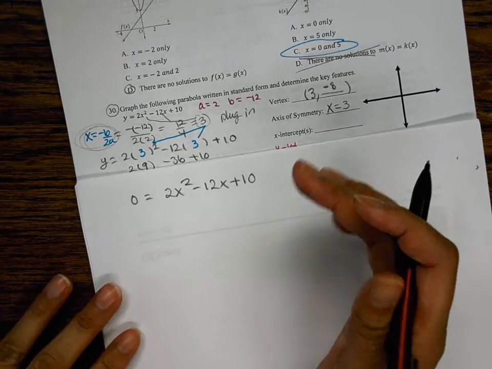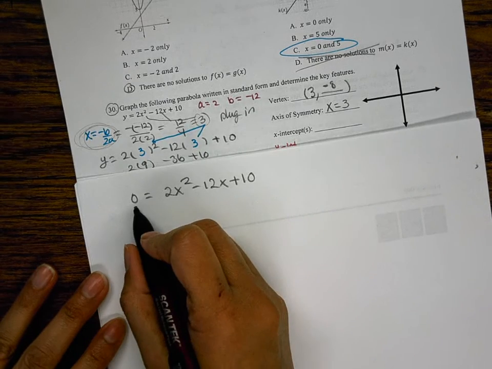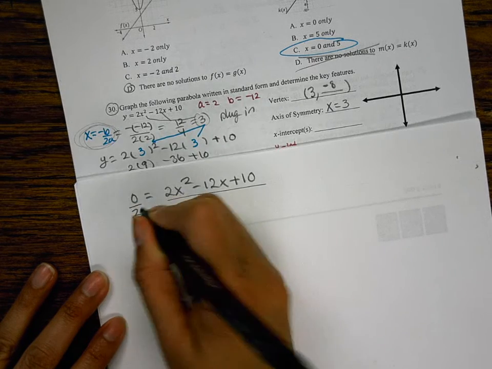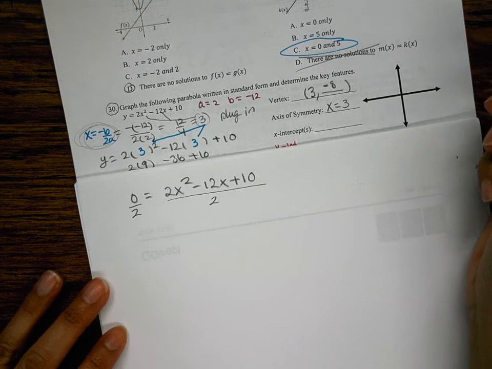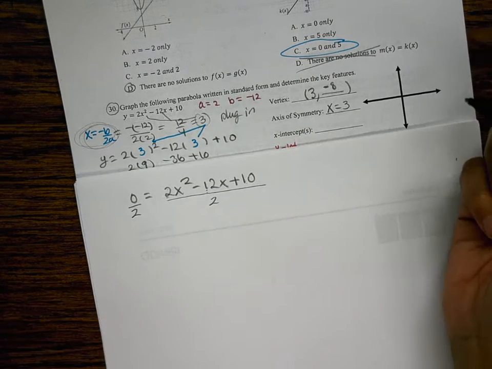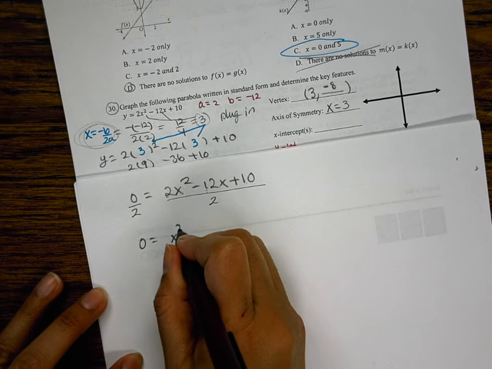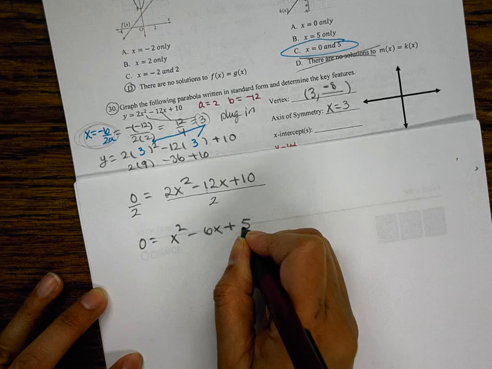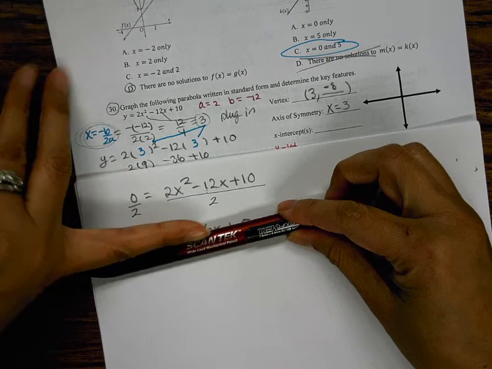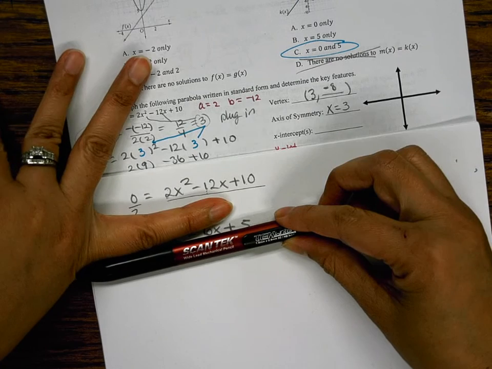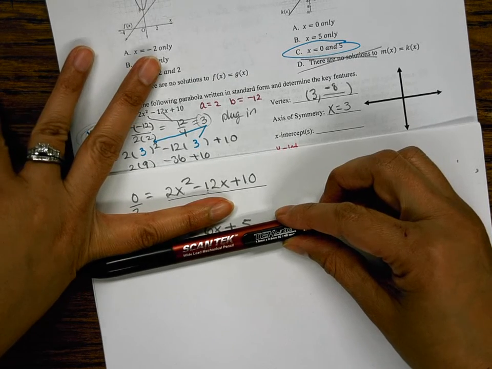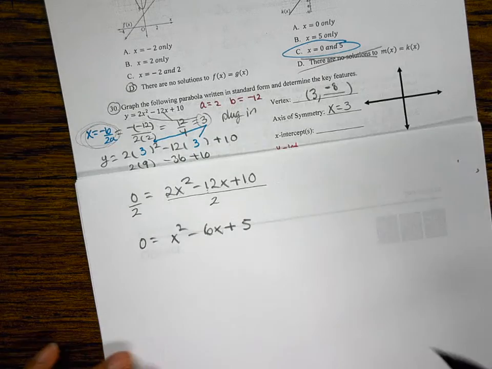Now, I will tell you this. Only because it equals 0, you can divide everything by 2. Now, that's just a suggestion. It's not a requirement. But if it equals 0 and everything has a common factor, then divide it out and get rid of it. 0 equals x squared minus 6x plus 5. Now, you didn't have to do that. You could have left it like that up here and done your quadratic formula. Or take out a 2 and then factor, or take out a 2 and then complete the square. Your choice. Or move the 10 first, sorry. All right, I can tell that I can factor this.